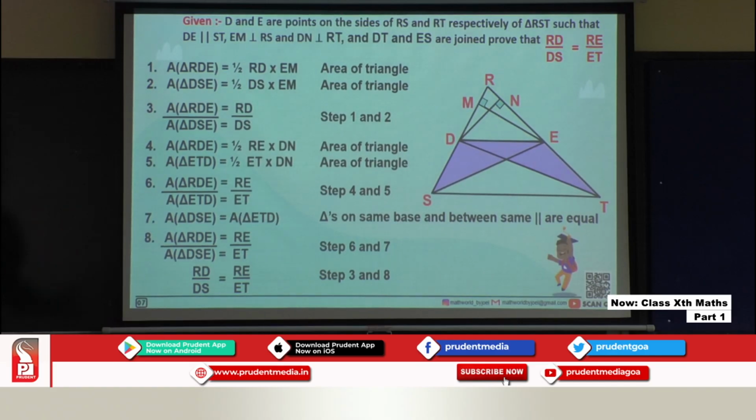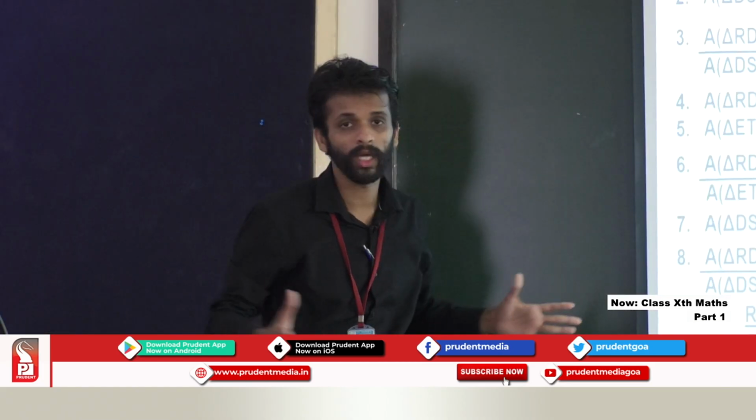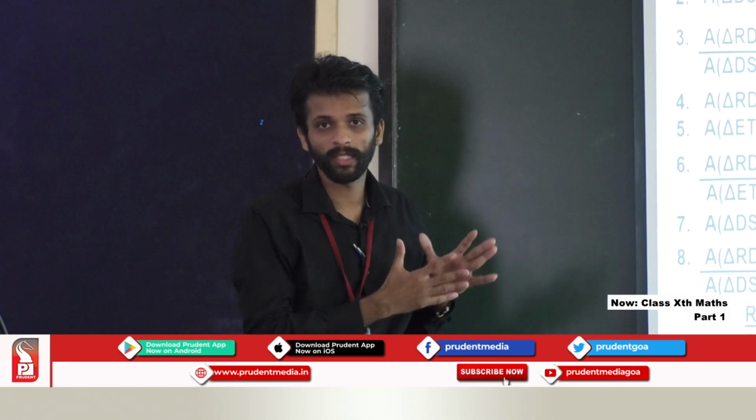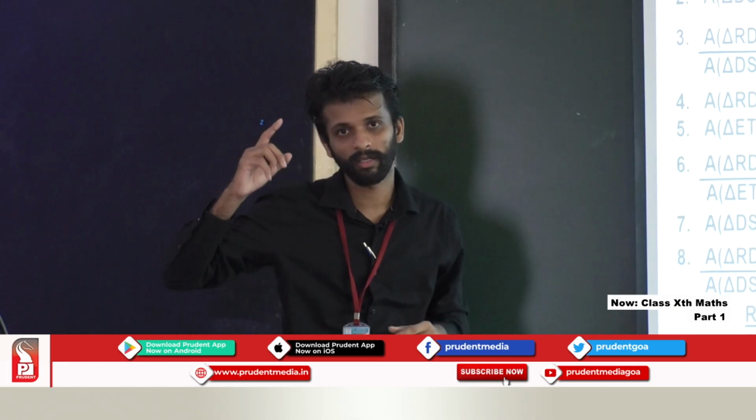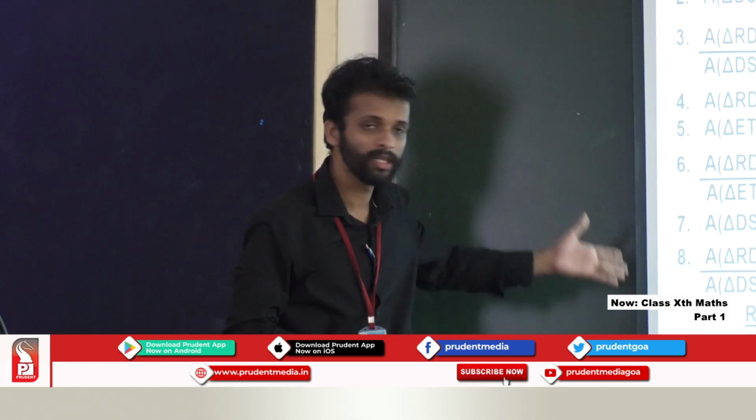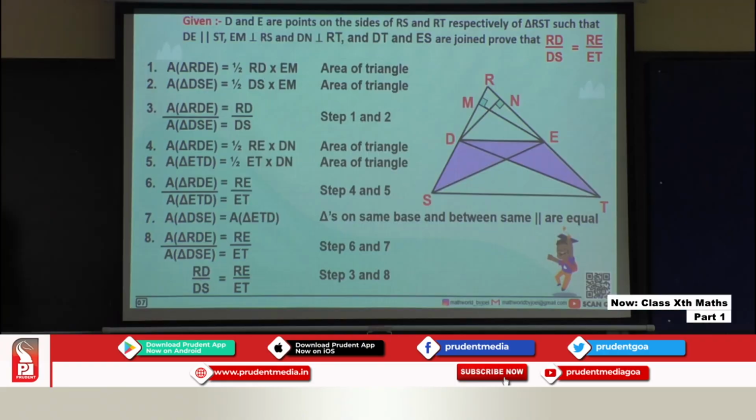This 7th step is a completely different concept over there. So you need to keep in mind that those two legs of two triangles are equal, and why? Because they are on the same base and between the same parallels. Once they are equal, I can just equate it to the other steps, and then you are done. And it's that simple. So whatever Thales, the mathematician, said is proved, and I hope you have understood this entire proof.